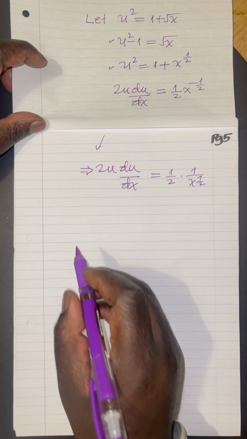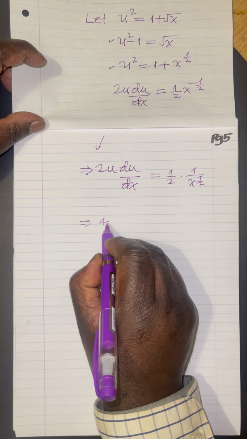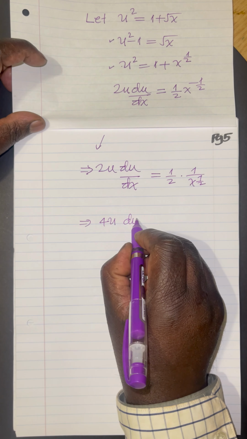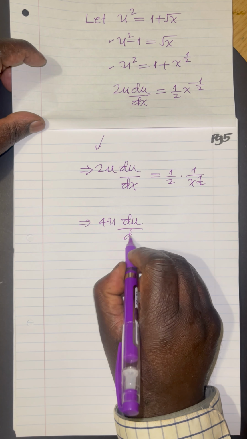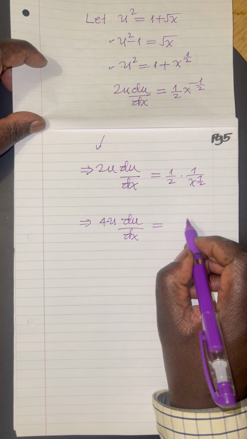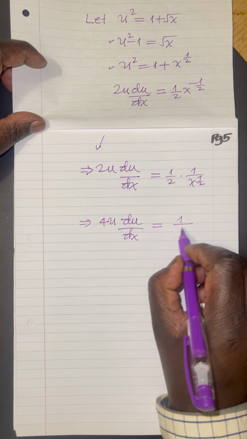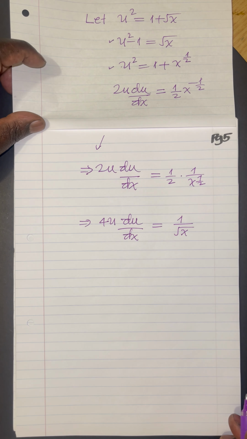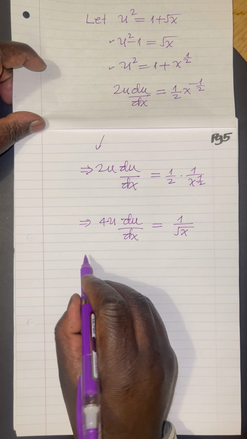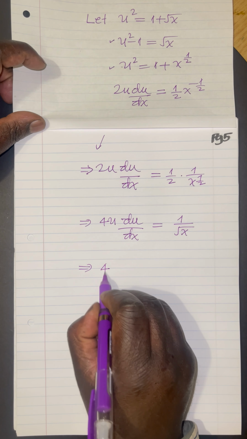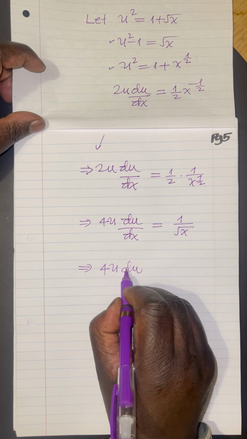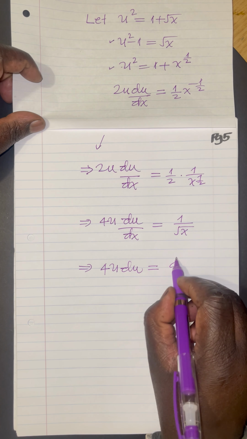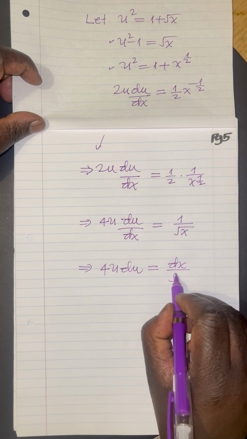Multiply by 2 both sides. We're going to get 4u du dx. On the right hand side, you have 1 all over square root of x. Remember, that's the meaning of square root x, power half. Multiply by dx both sides. You're going to get 4u du is equal to dx basically all over square root of x.